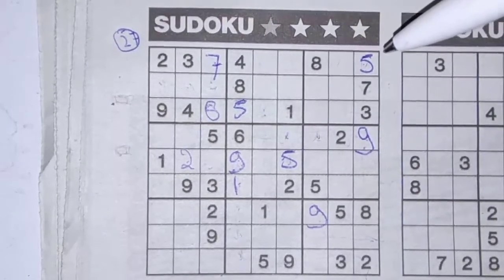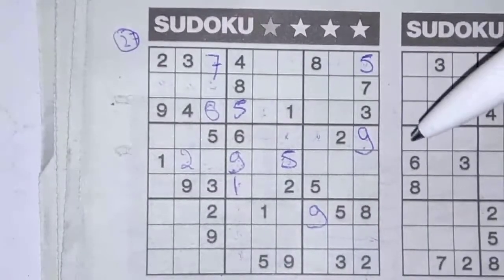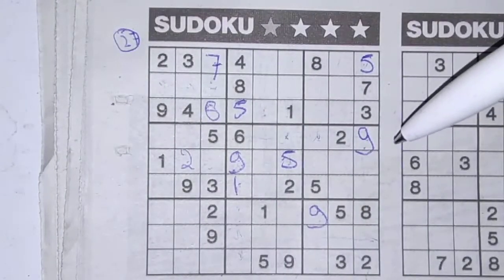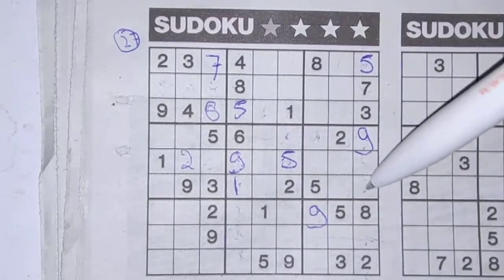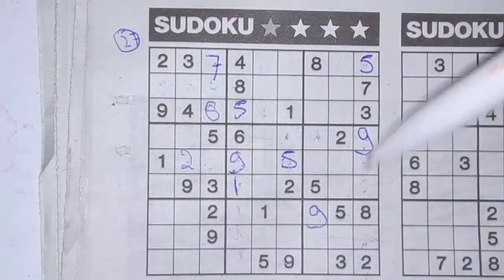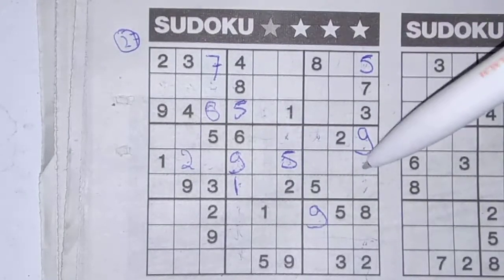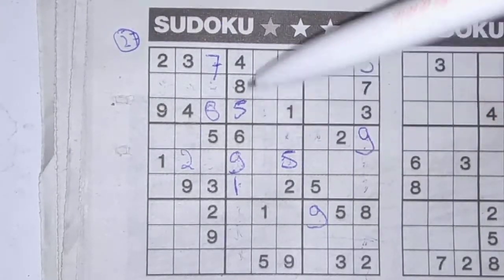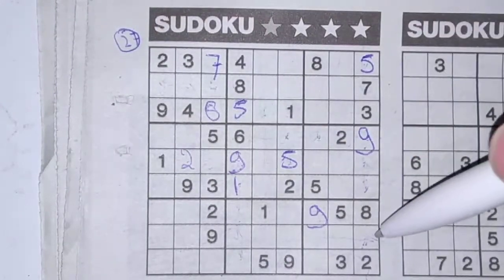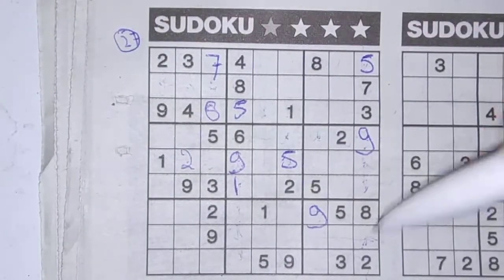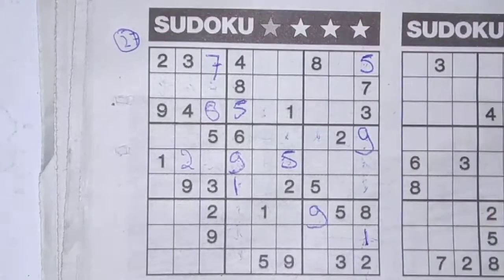Then I cannot continue with the 9. How about the number 1? I need a 1 in the last column, one of the missing numbers. We see here a 1, so no 1 there. Here a 1, no 1 there. The only place for the 1 should be there.